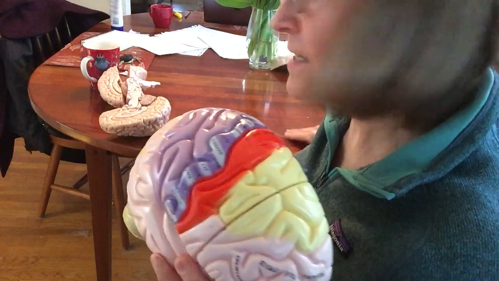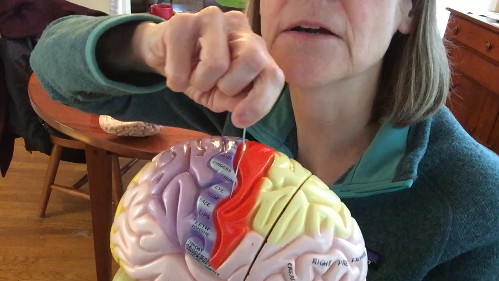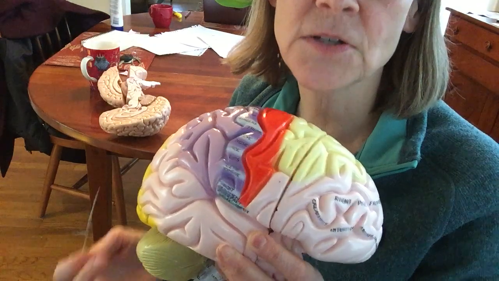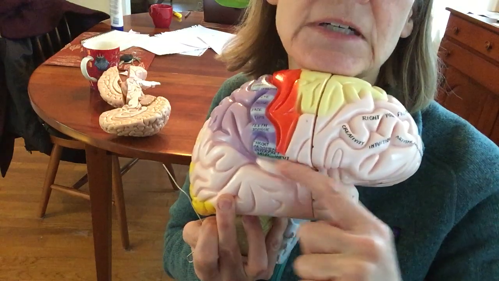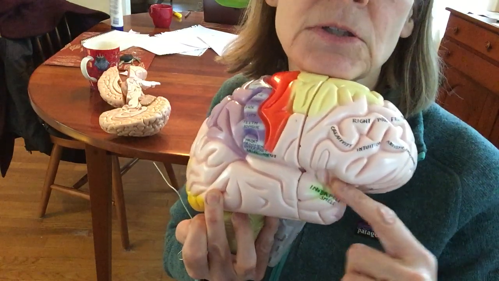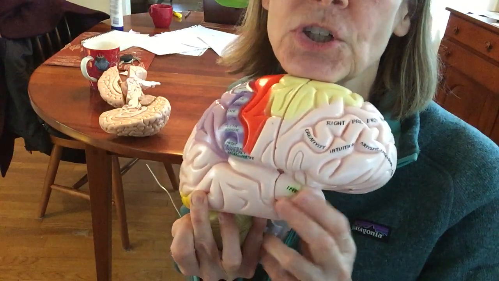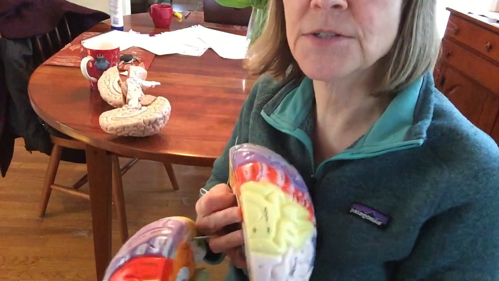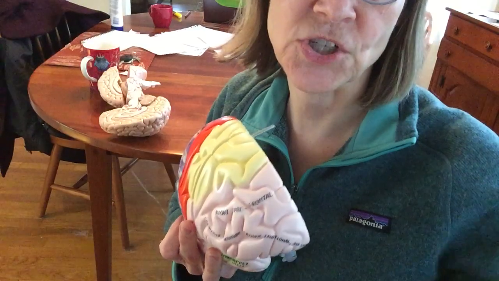All right, what's the dividing groove going right down here, all the way down between the red and the purple? That's the central sulcus. What's this line right here, another groove going this way? That's the lateral sulcus, you could say lateral cerebral sulcus, or Sylvian fissure. And what's the line going down between the two hemispheres, this whole deep division between them? That's the longitudinal cerebral fissure.